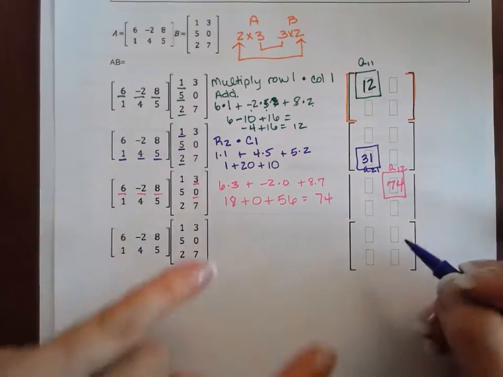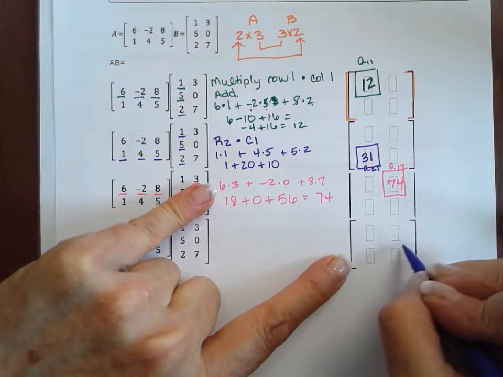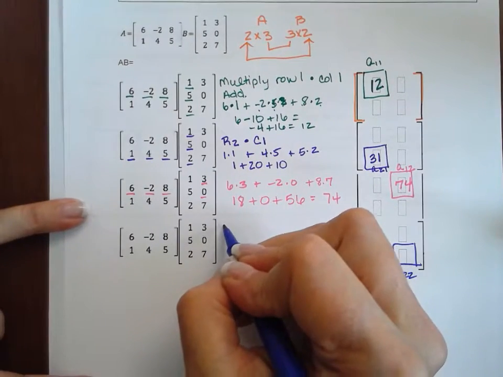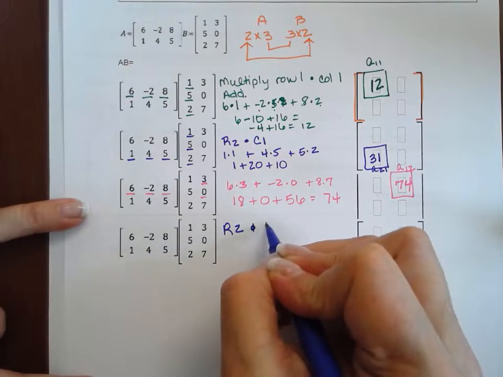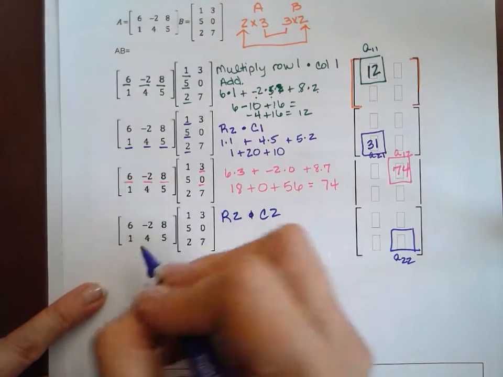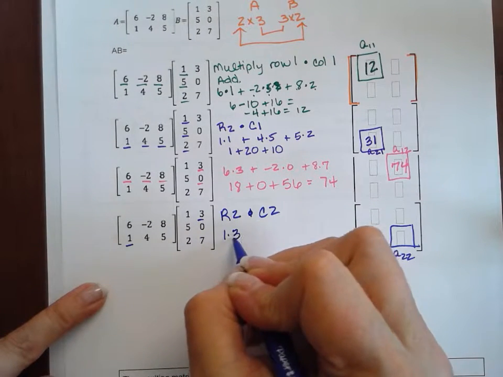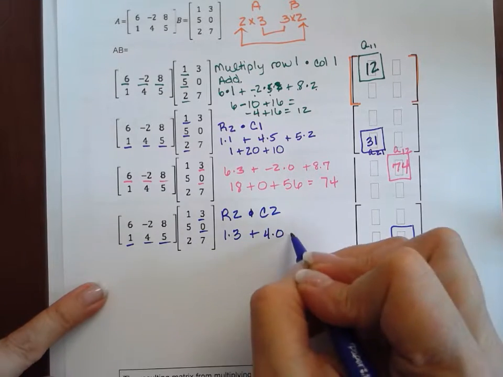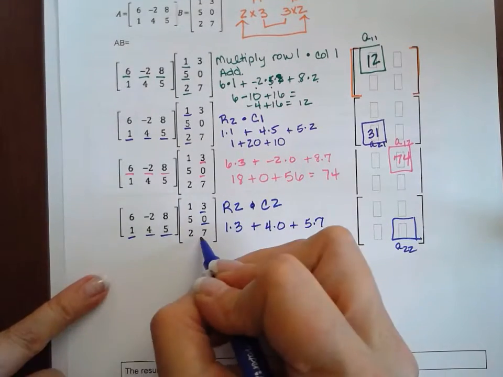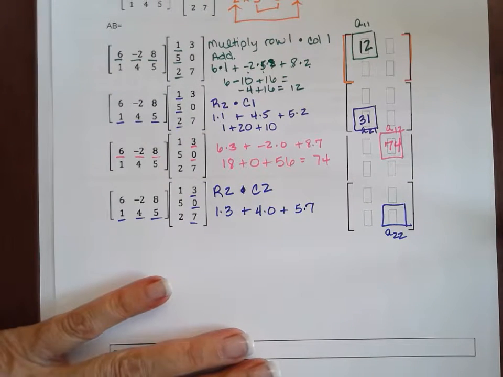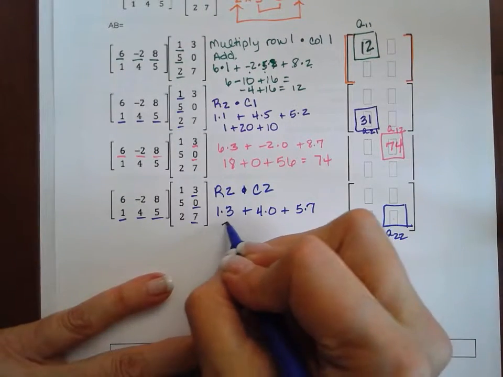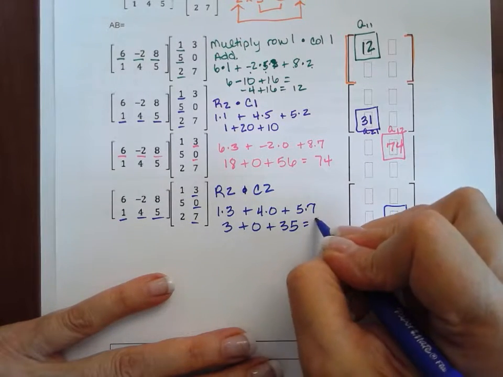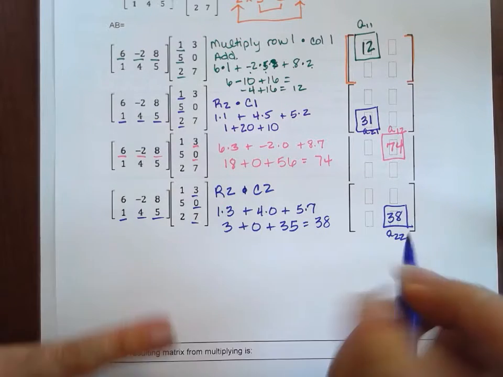All right, and then my last one, 2, 3, is position A22. So I'm going to use row 2 times column 2. So I have 1 times 3 plus 4 times 0 plus 5 times 7, so 3 plus 0 plus 35 gives me 38.